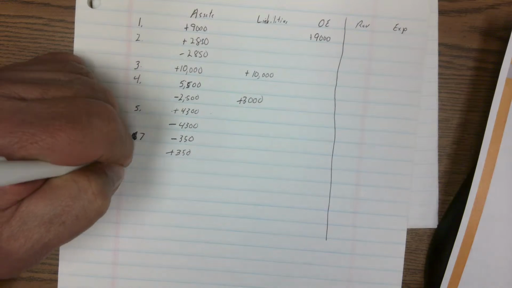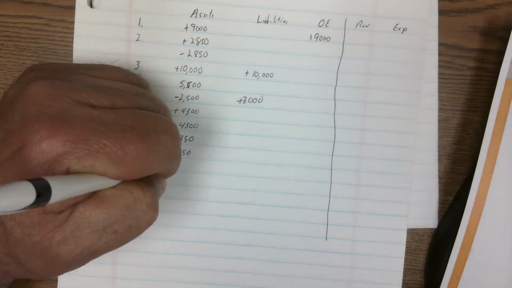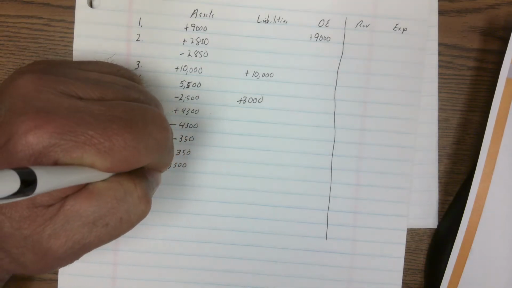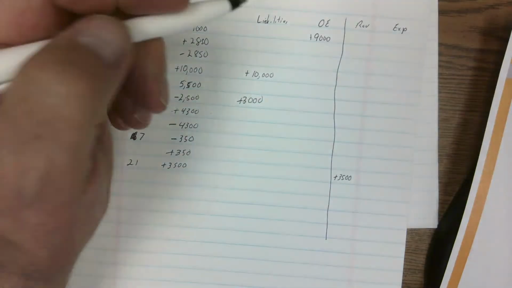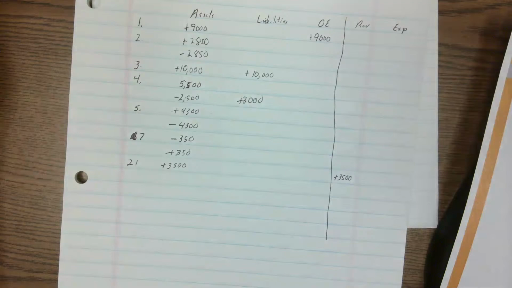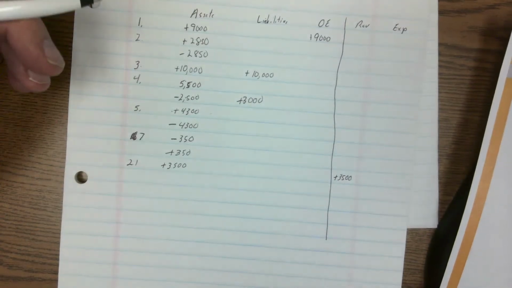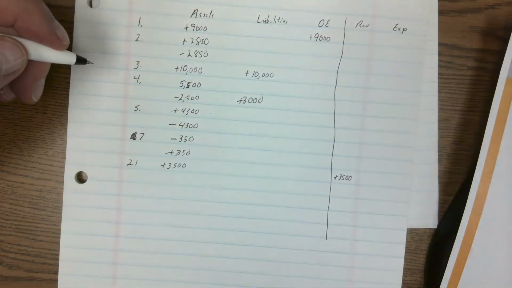Then on the 21st, I billed customers $3,500 for services performed. Okay, so that's going to be an asset called a receivable of $3,500, and it's going to be a revenue plus $3,500. Now, revenues and expenses are a subcategory of owner's equity. Okay? And what I do is I net those out and it becomes an owner's equity.